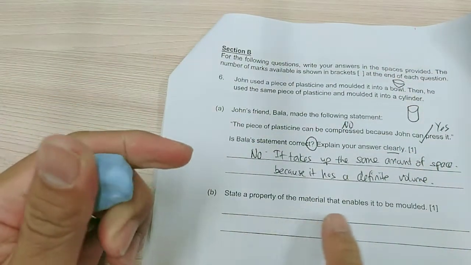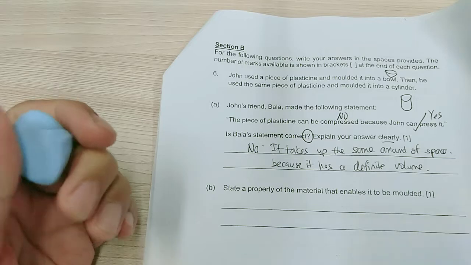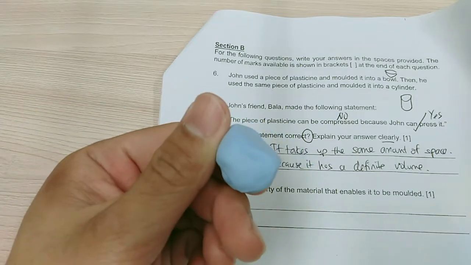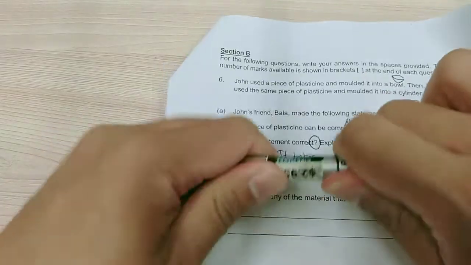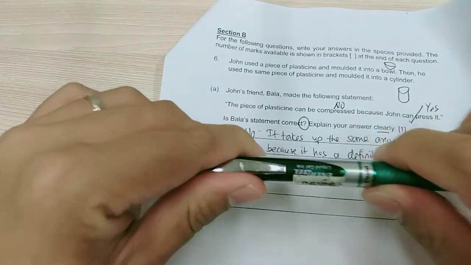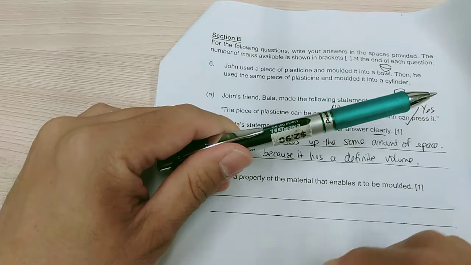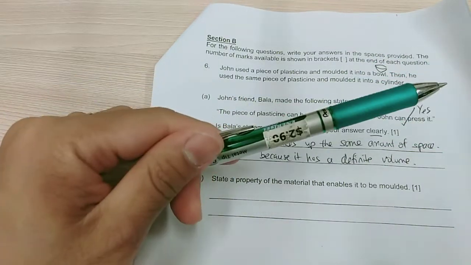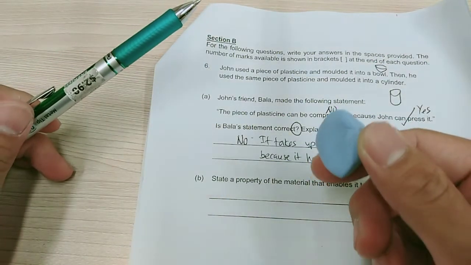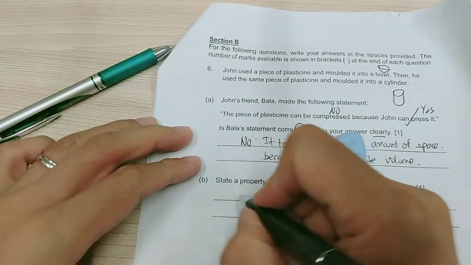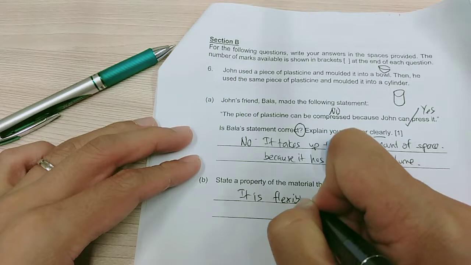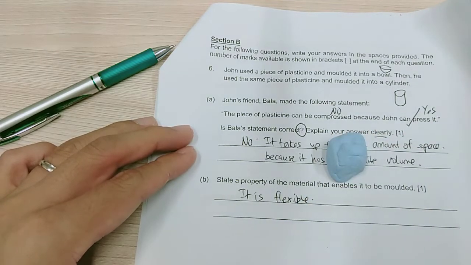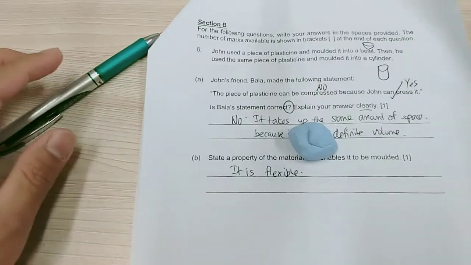Now, state a property of the material that allows this to be molded. This material can be molded. Now, I cannot mold this, alright, into different shapes because this will have a different property than this. Why? You can say because this is stiff and rigid, whereas this one is flexible. So, it is flexible. That's why I can.